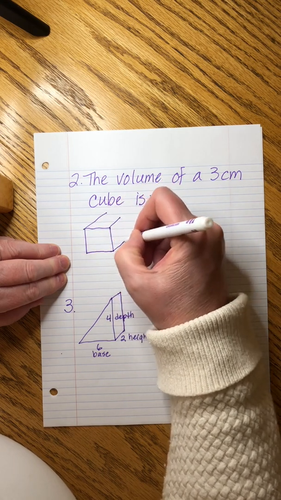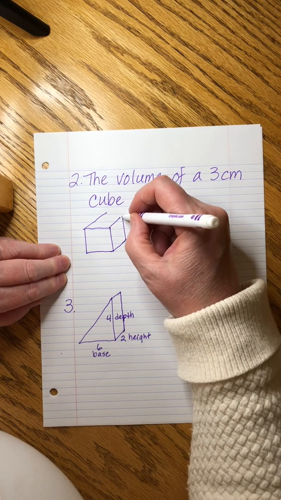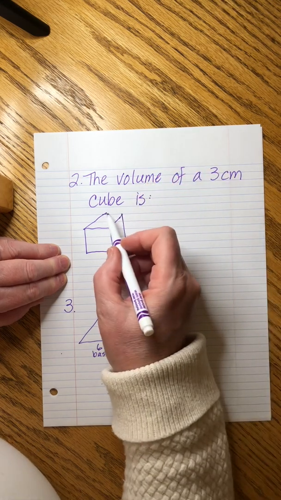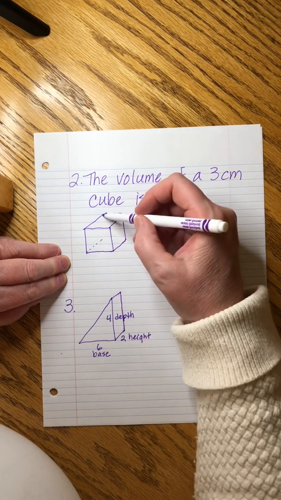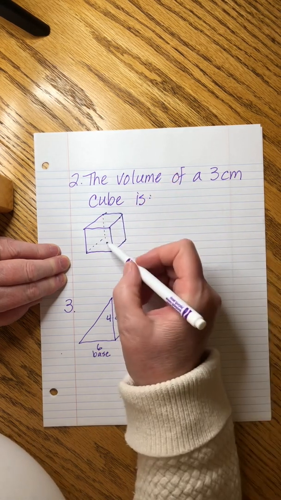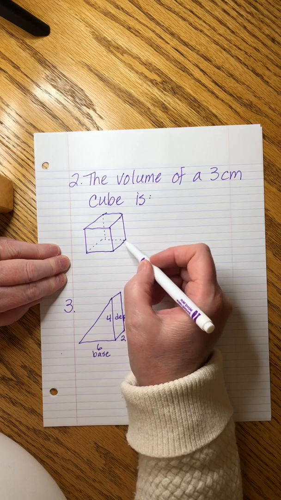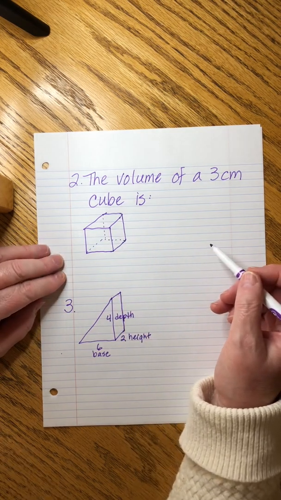Kind of fun, right? Don't you love drawing these 3-dimensional things? I remember when I first learned how to draw a cube like this, and I was pretty sure I was a genius. I was so excited about that. All right. And again, it doesn't have to be perfect, just close.